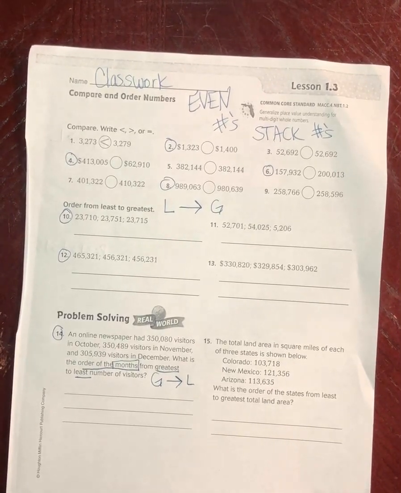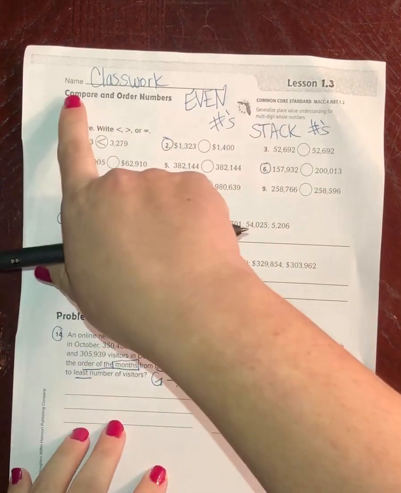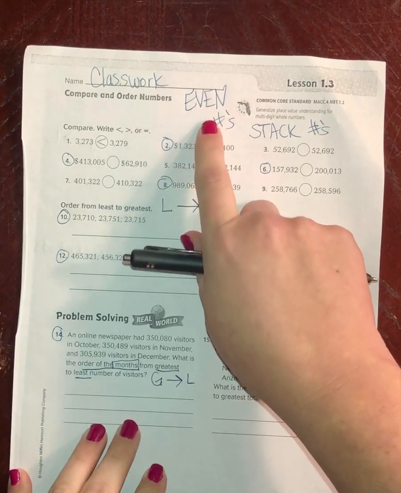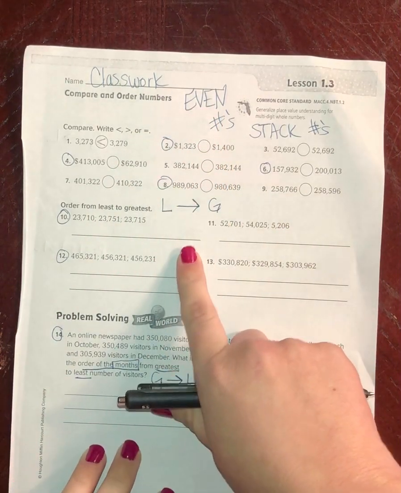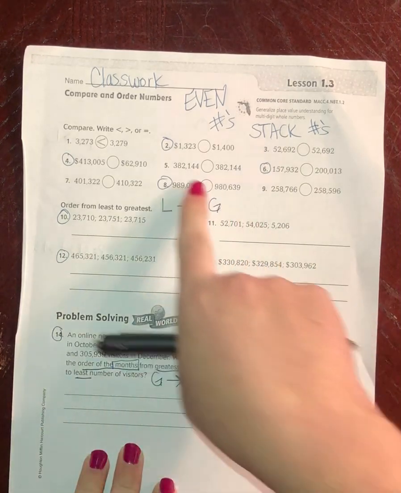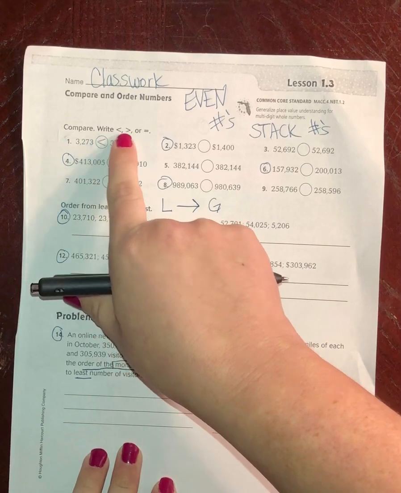All right, mathematicians, we're going to be going over your classwork from Friday. This is lesson compare and order numbers. You were asked to complete the even numbers and making sure that you showed your work by stacking your numbers to make those comparisons. So the top sections ask for you to compare using the symbols less than, greater than, or equal to.